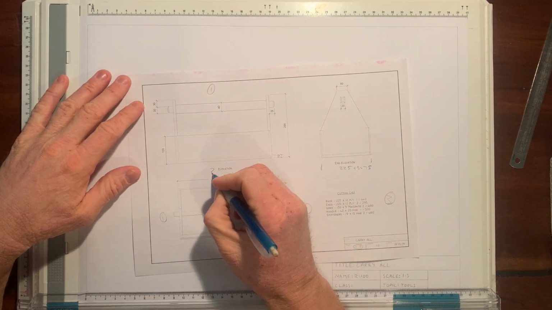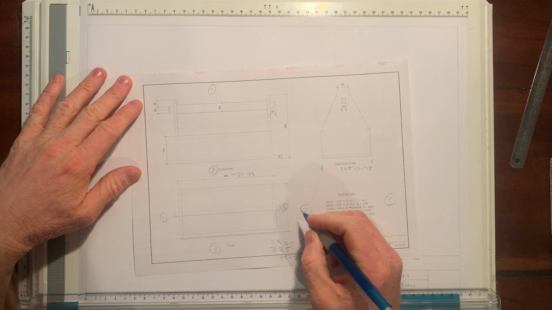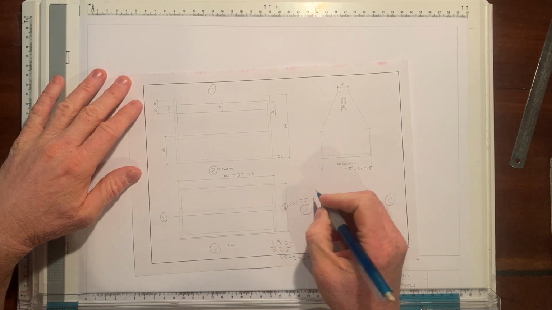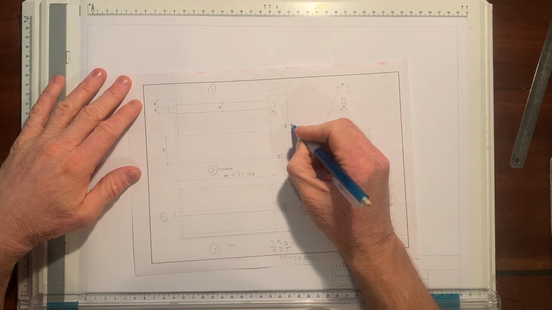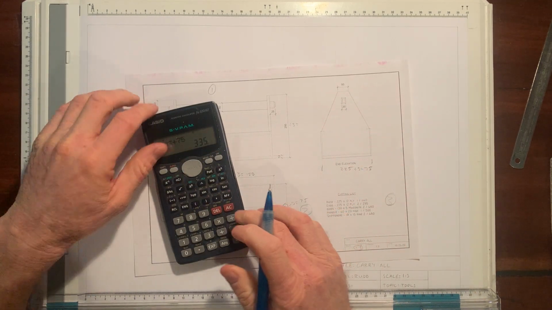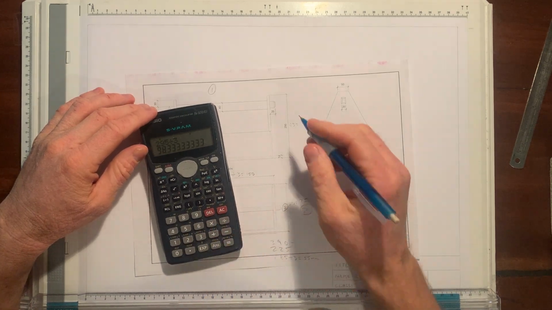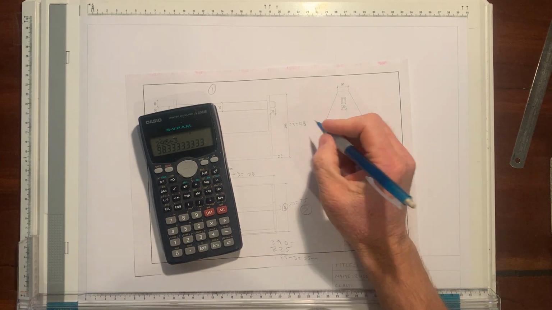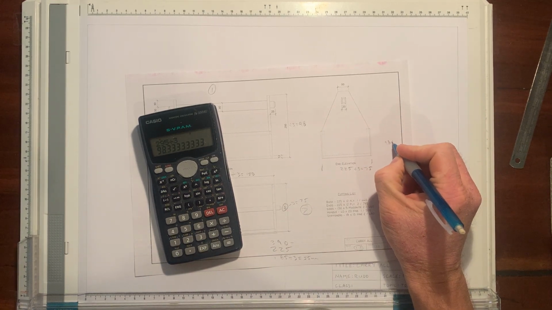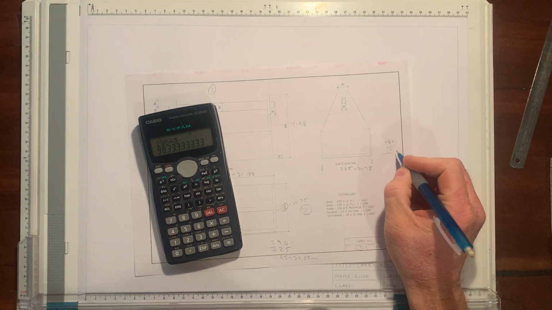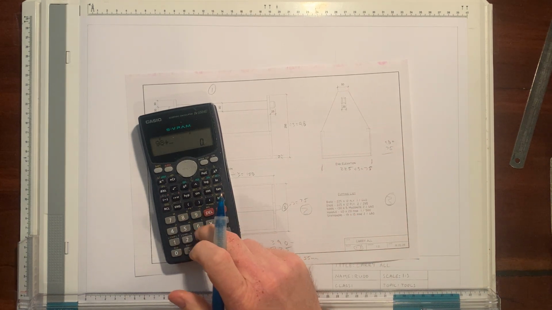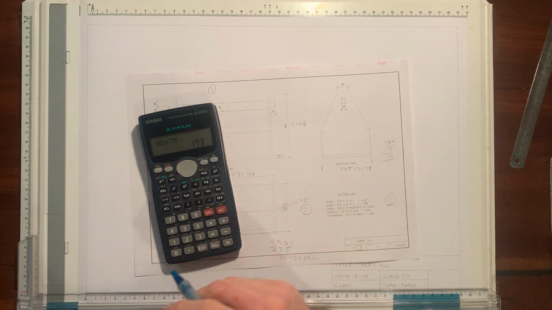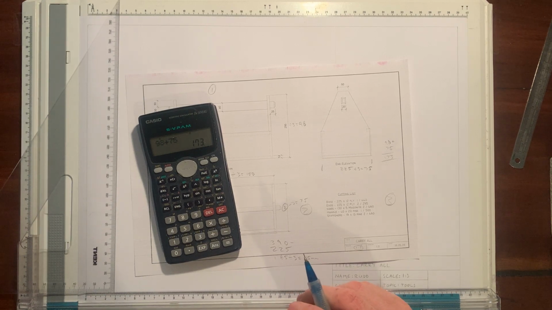So we've got one gap up here, another in the middle, one down here. Here we know that the 225 divided by 3 equals 75, and 295 divided by 3 is 98. So 98 plus 75 equals 173, and we know that the height of our page is 276.